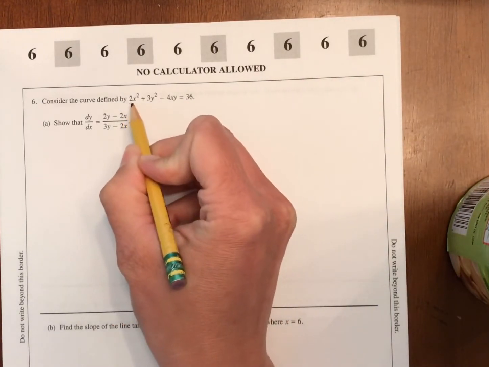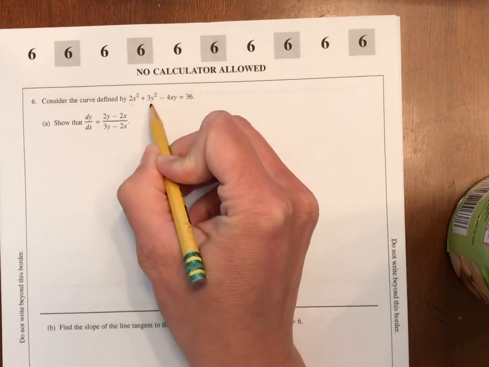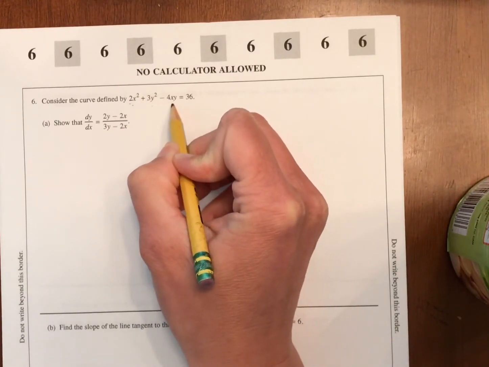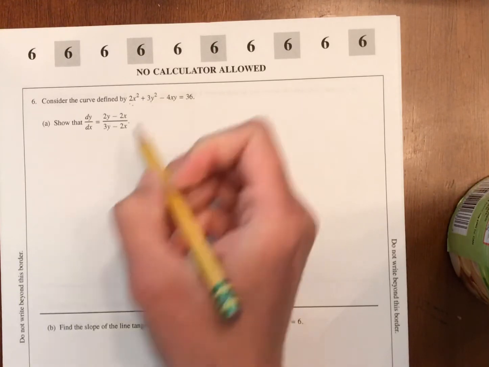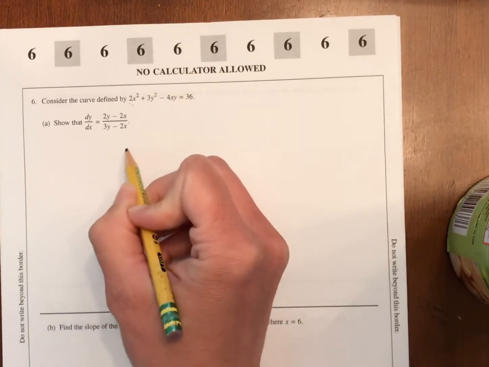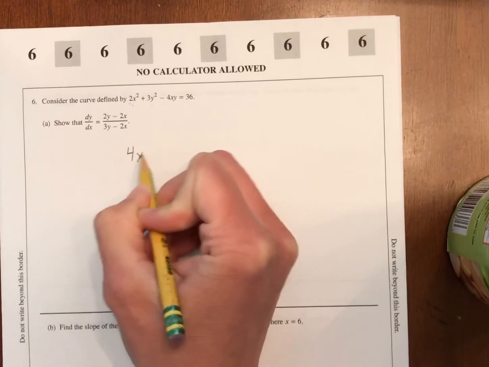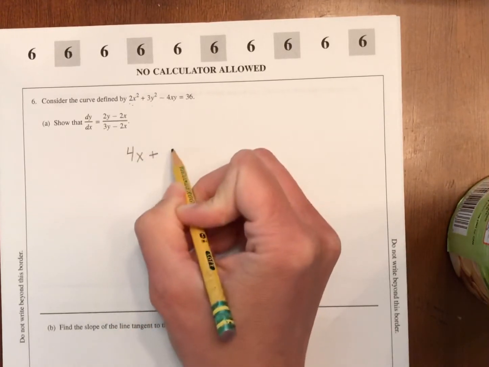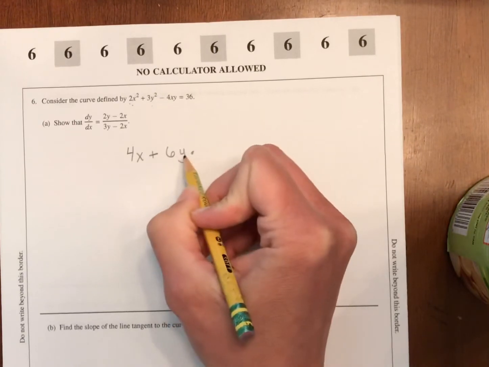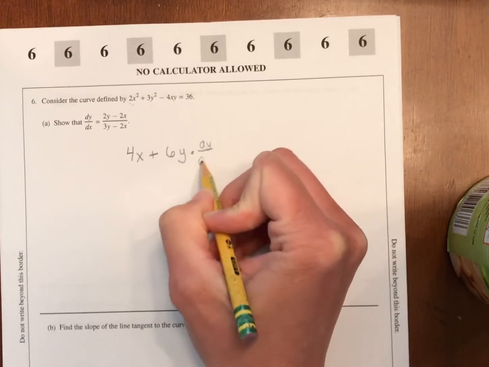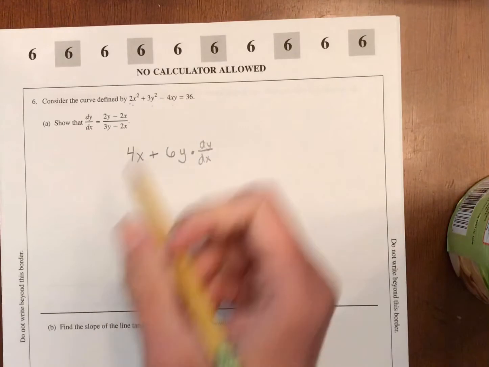So in implicit differentiation, we need to take the derivative of every single term, and we're always going to use chain rule when we take the derivative of y. So the derivative of 2x squared was 4x. The derivative of 3y squared using the power rule is 6y times the derivative of what's inside, dy dx. That's what we're eventually going to solve for.